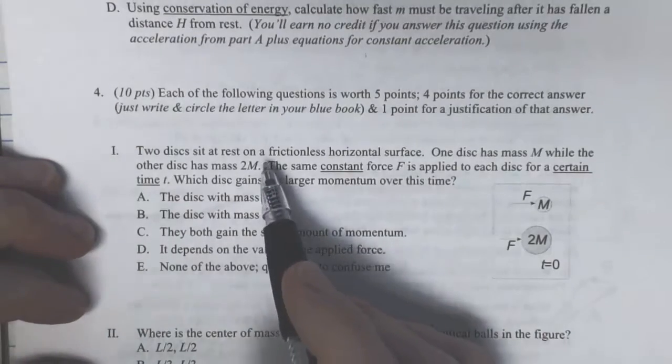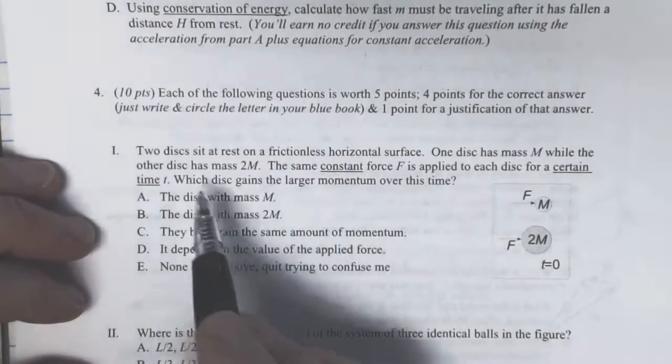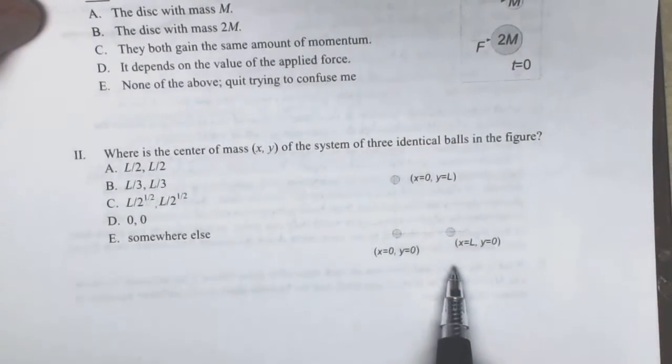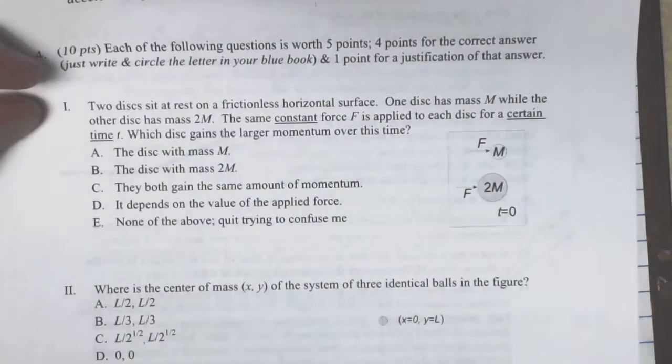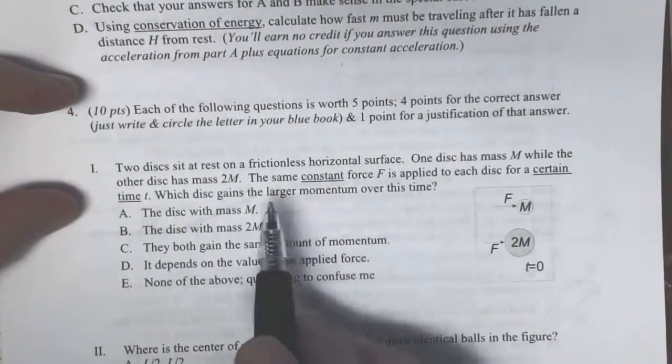So problem number 4 from the third exam had two clicker questions, one about two disks and one about the center of mass of a system of balls. Both were used in lecture, and the answers are available in the lecture notes, but I'll give you a review of what the answers are for both of them. So let's start with the two disks.